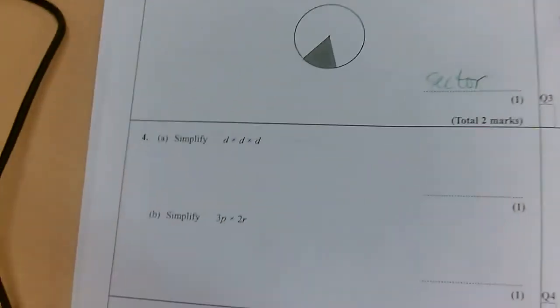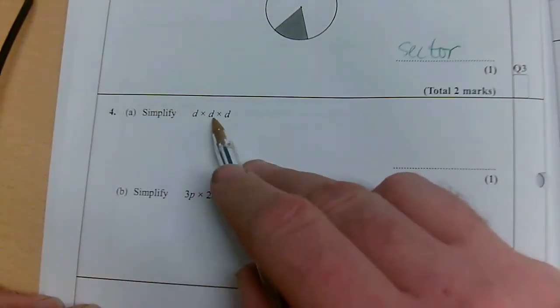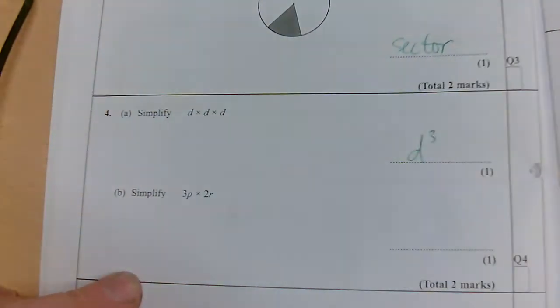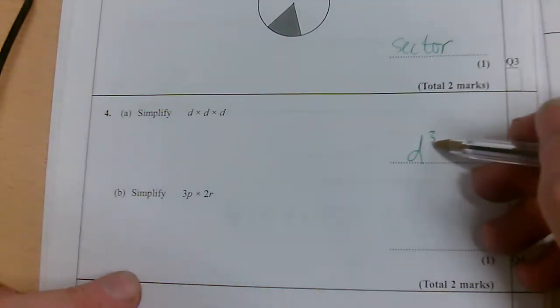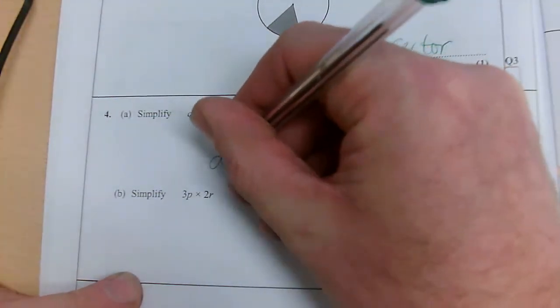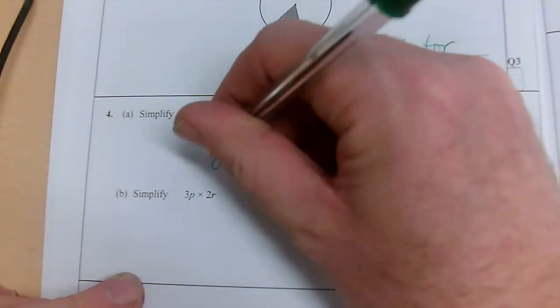Okay. Question 4. Bit of algebra. D times D times D is D to the power of 3. Not 3D, that would be D plus D plus D. Make sure the 3 is above the line as well. It's got to be clear that it's an index number. This is not acceptable. Okay, that's just 3D written backwards.